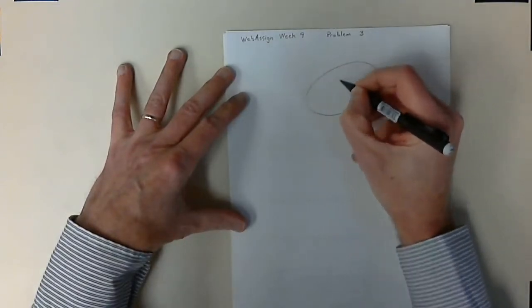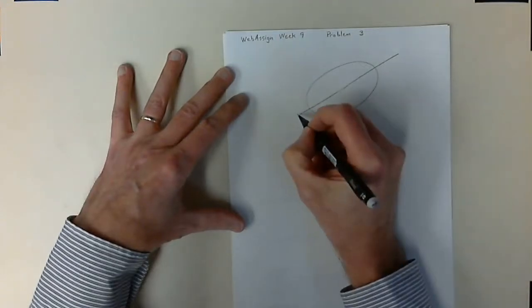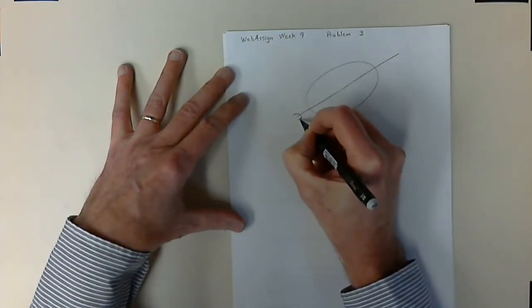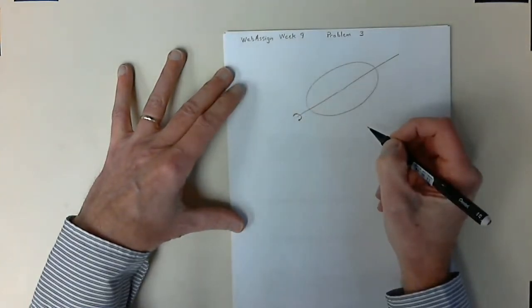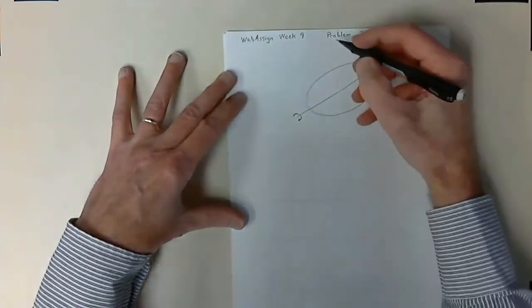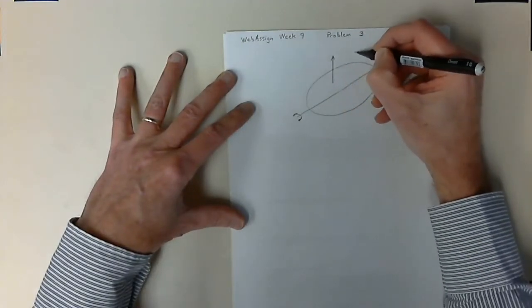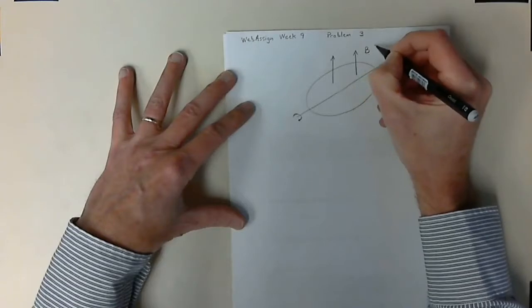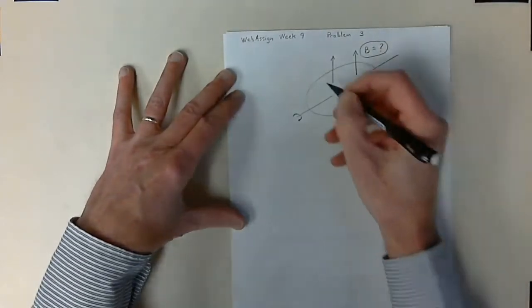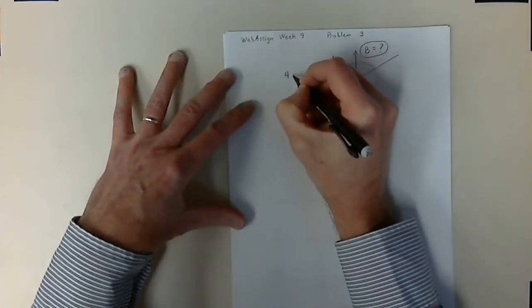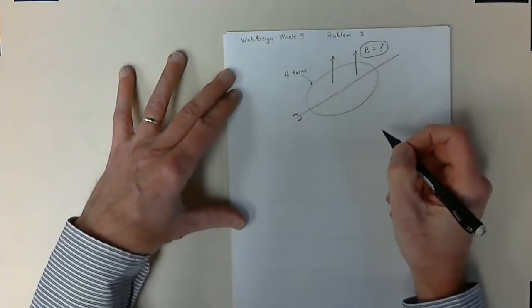Here's our coil, and this would be the rotation axis. And we can have it rotating around kind of like this. And then we've got a B field perpendicular to that axis of rotation, something like this. And that's what we're trying to find. We don't know what the B field is. Okay, and in my case, the coil has 4 turns. So the wire is wrapped around there 4 times.